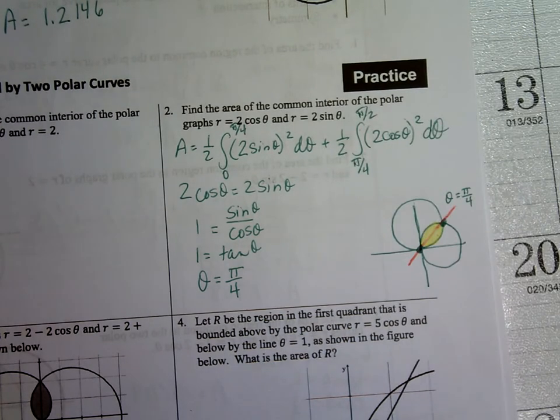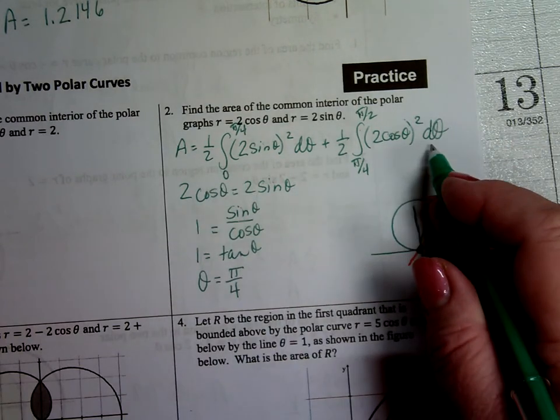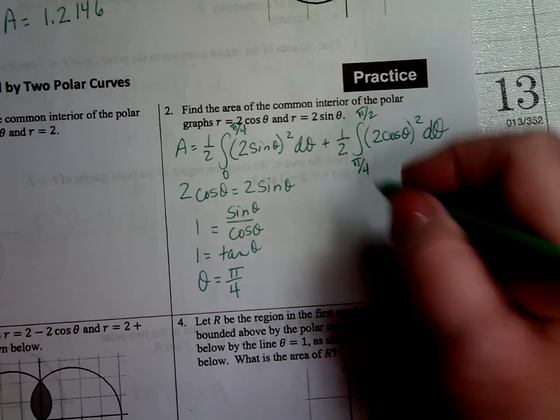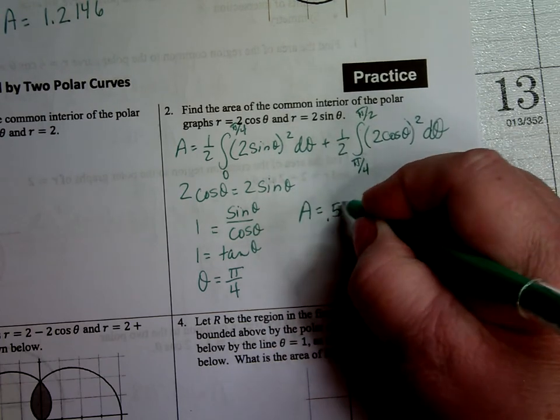And so you're going to go through again, put this in your calculator. This is an area. You don't have to double it like we have with others. It's just the area of those 2 pieces. And so your area is going to be 0.5708.